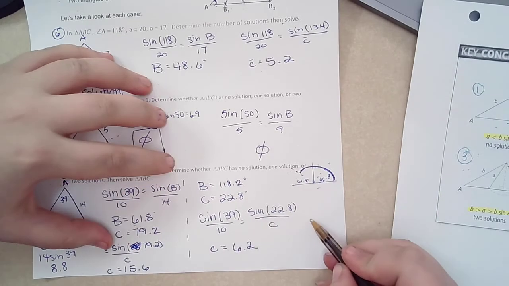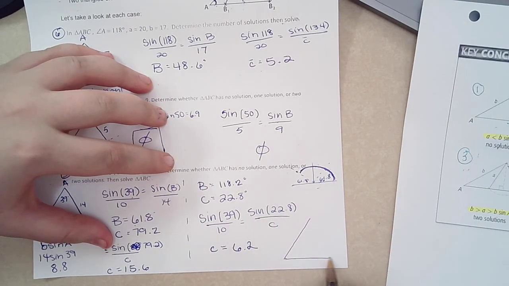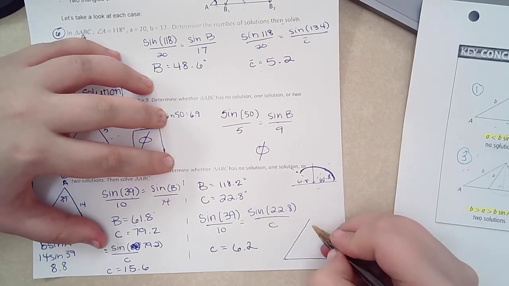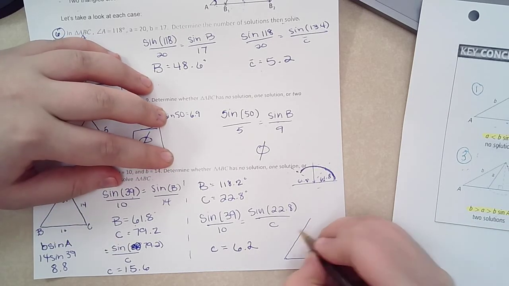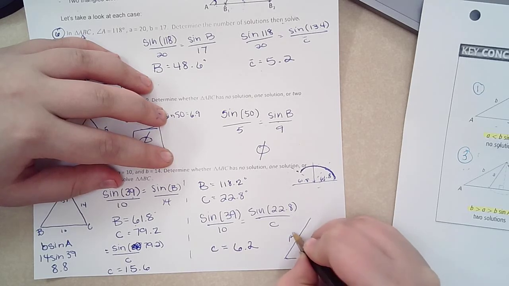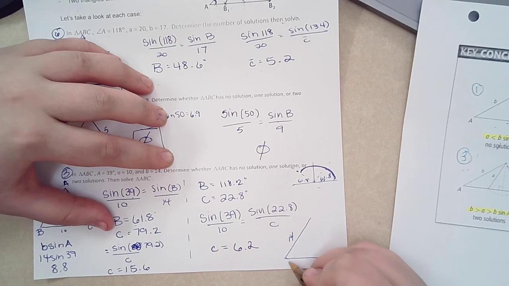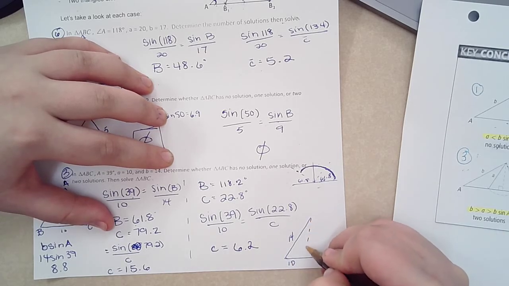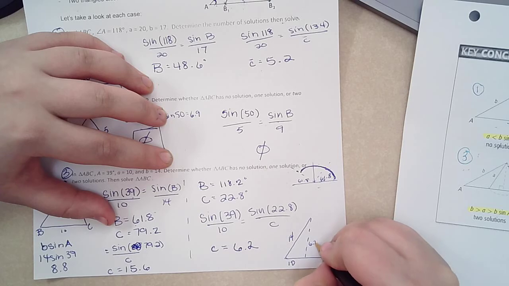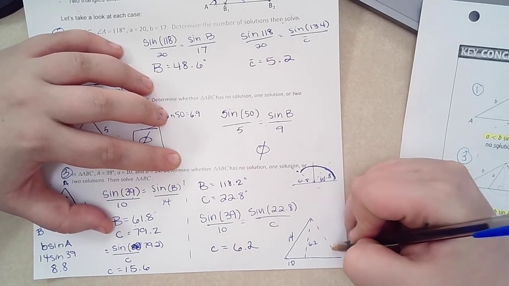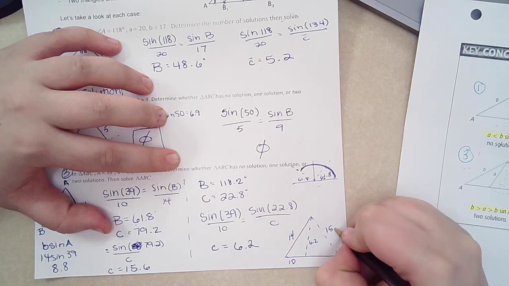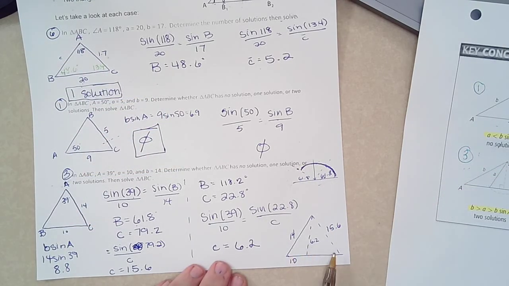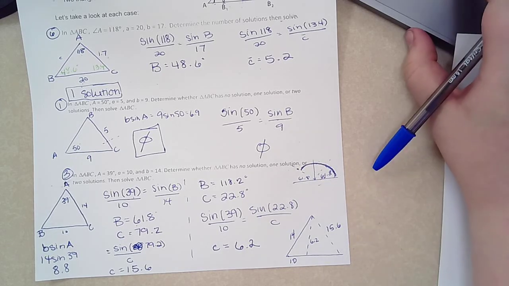So essentially, I'm going to draw another little triangle over here. This is not drawn to scale, so please be patient with me. 10. We could either have a triangle that looks like this with a C of 6.2, or we could have a triangle that looks like this with a C of 15.6. We have two triangles here, and this, my friends, is why we never use the SSA theorem to prove anything, because there's just too much going on. So please let me know if you have any questions.